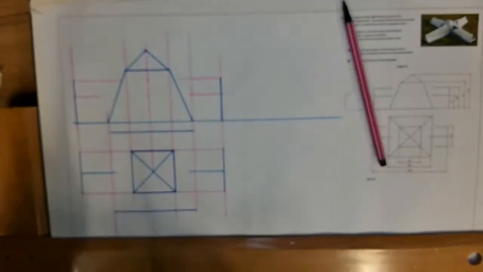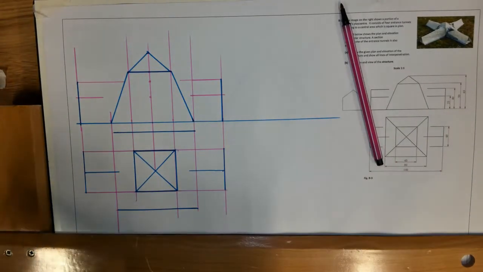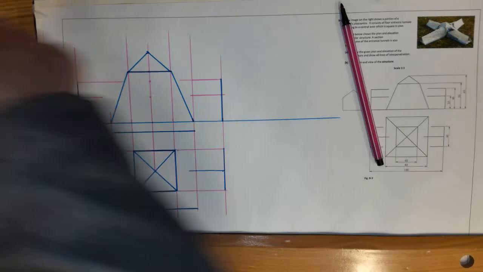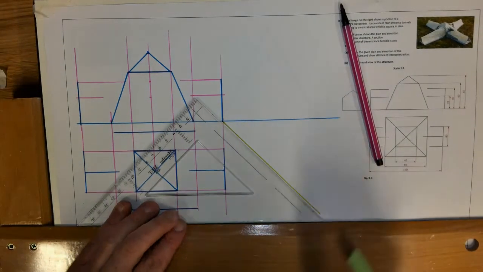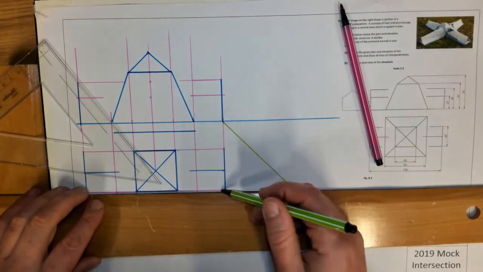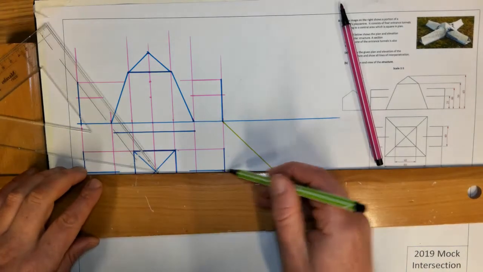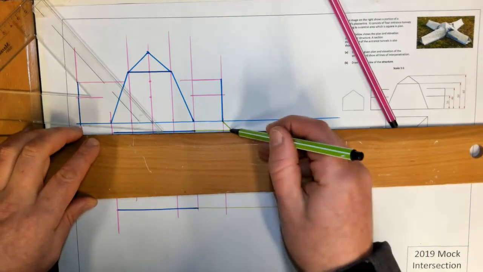Okay, so that's that. And then what we do is we're going to do an end view. As I said, from now on I'm going to bring down the 45 degrees that way and bring them across. So you'll find that easier. I wouldn't have usually done it that way, but there's a lot of advantages to using that method.